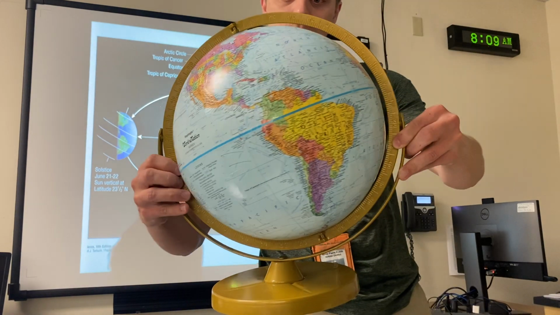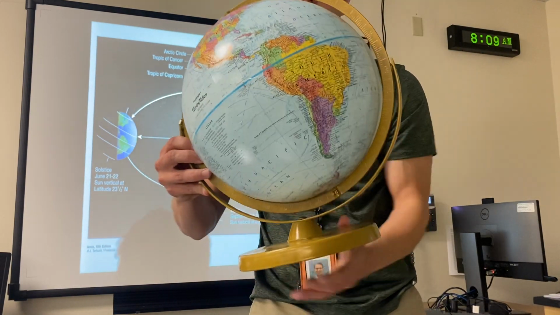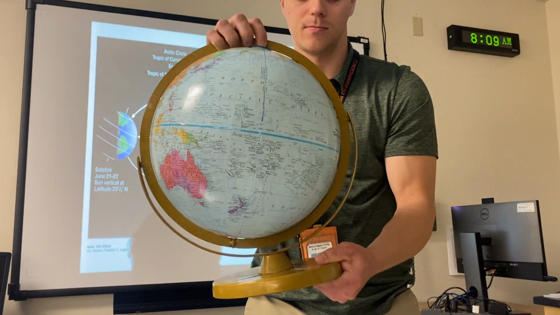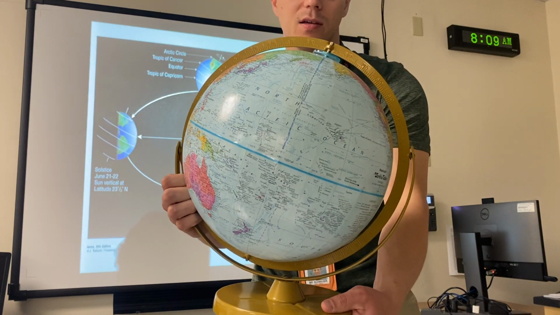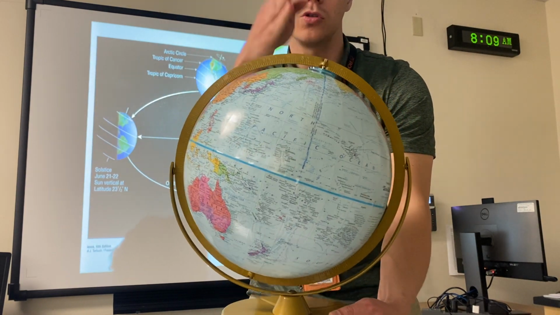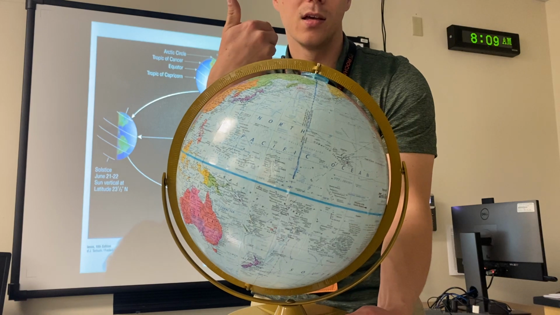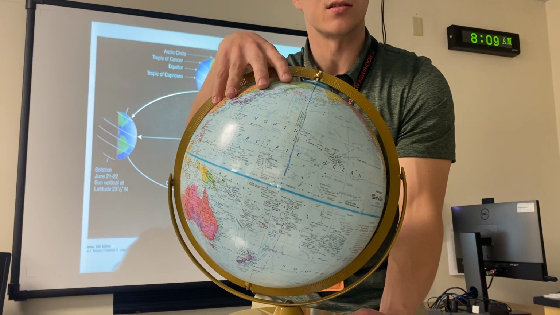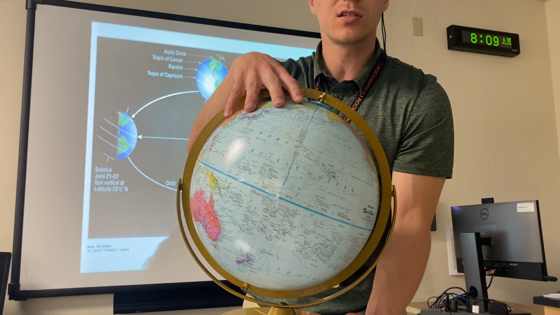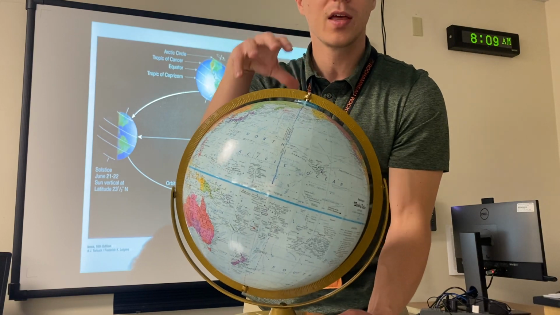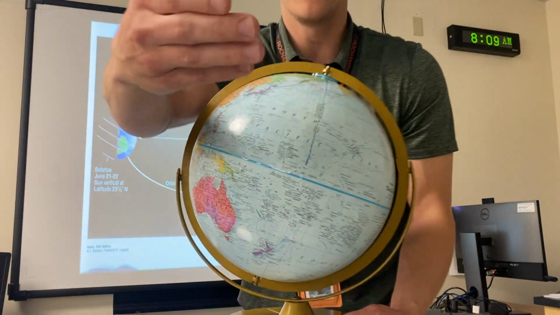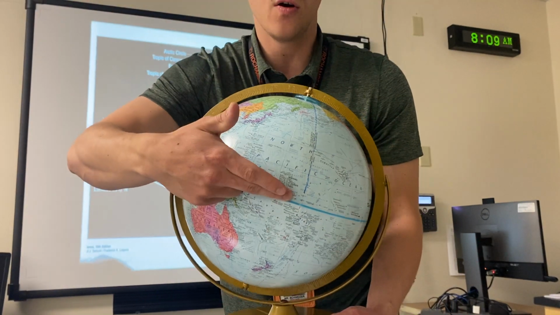So what would this be? Or what would this be? So we would call this neither tilted towards nor away. So this is going to be our equinoxes. The first day of spring and the first day of fall. So you're actually looking right over the equator.